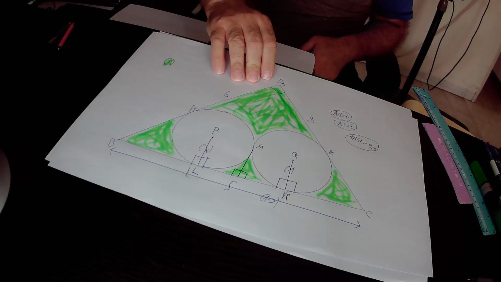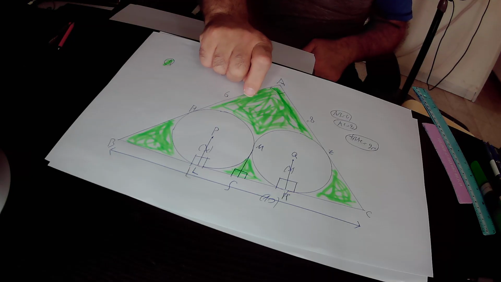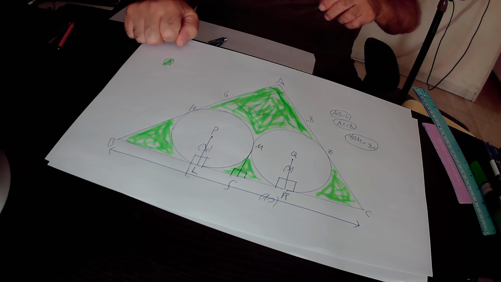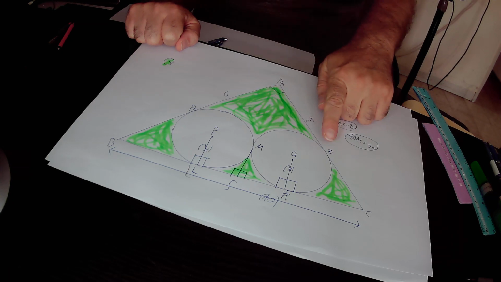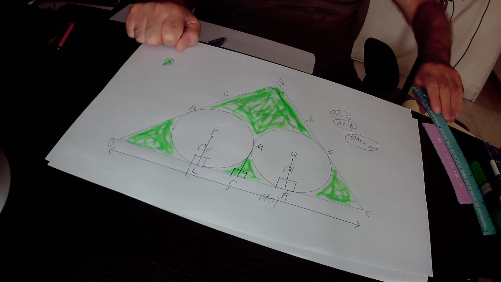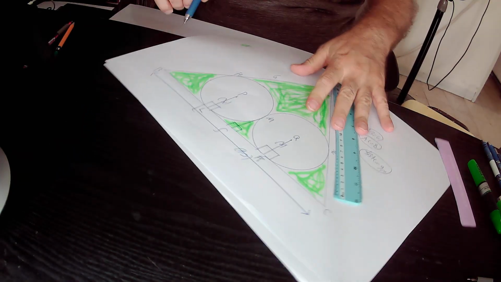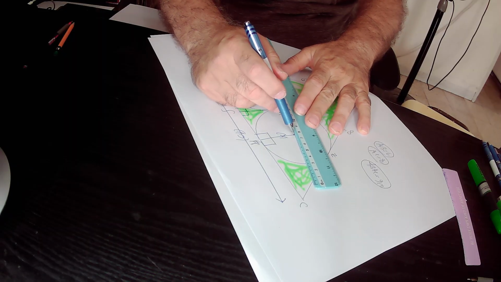According to rule 10, PQ must pass through their touching point, that is point M. So we join points P and Q by a line, and PQ must pass through point M.